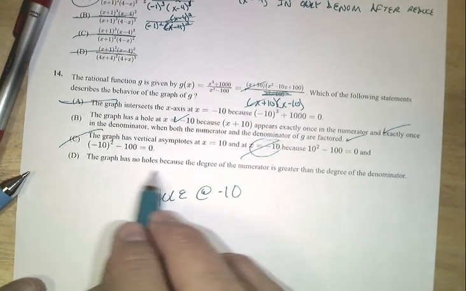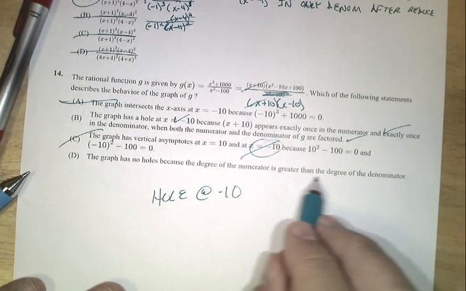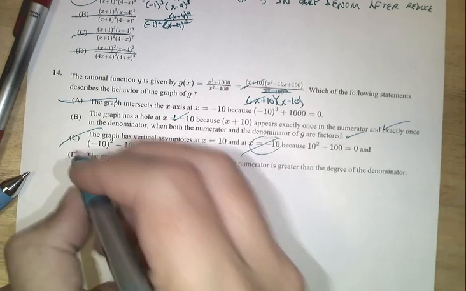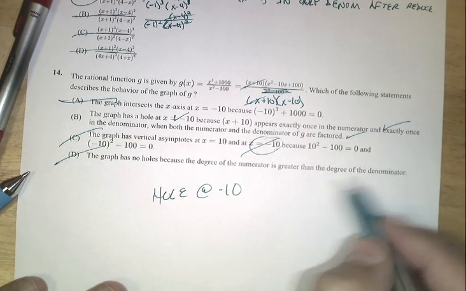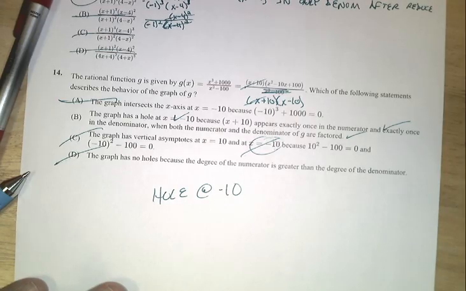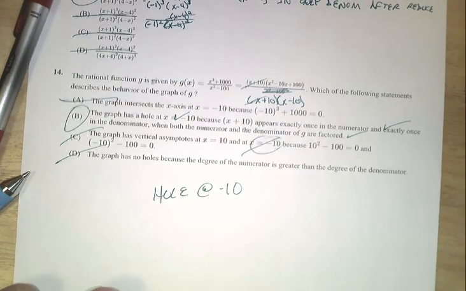The graph has no holes because the degree of the numerator is greater than the degree of the denominator. That doesn't even make any sense because the degrees have nothing to do with the holes. So it must be B.